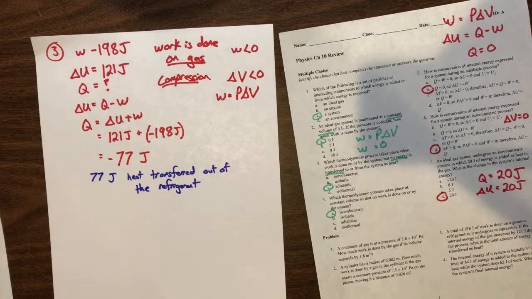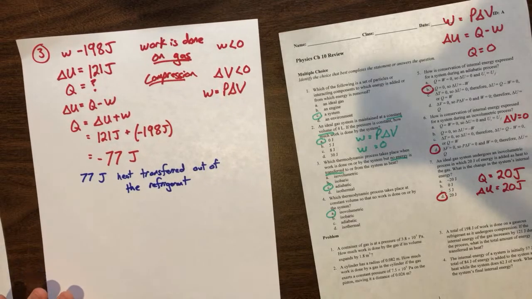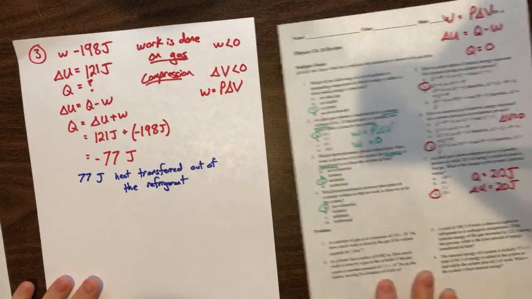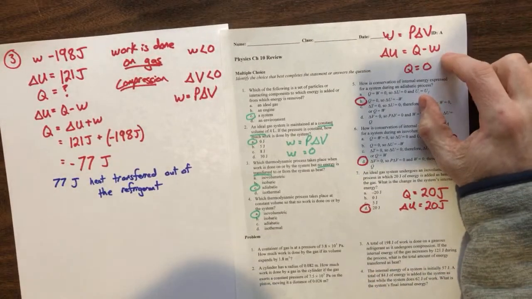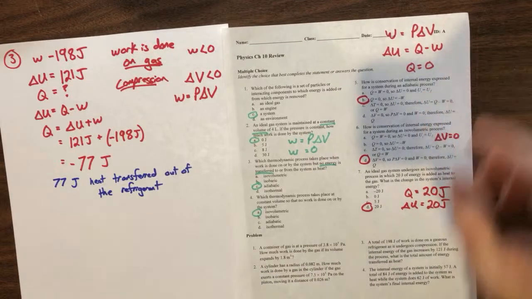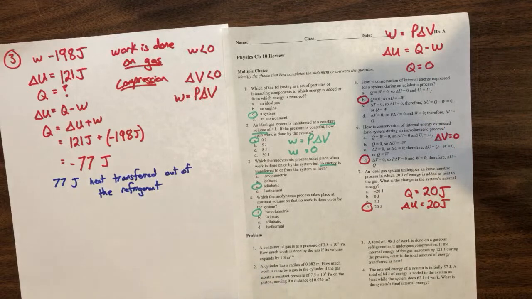So whenever a problem says work done on a gas, it will always be negative. Yes. Whenever work is done on a gas in this class, the work is going to be negative. Just keep in mind that, unfortunately, not everybody in the science world defines these equations and the positives and negatives the same way. But for the equation we're using, where delta U equals Q minus W, work done on the gas is negative. Other questions?